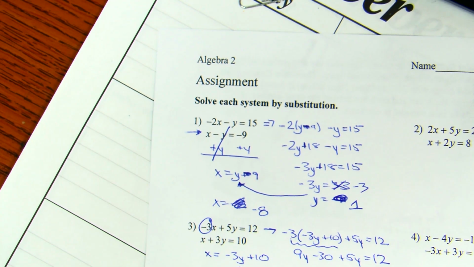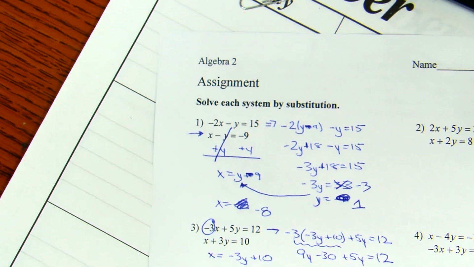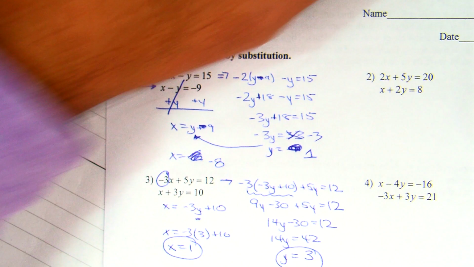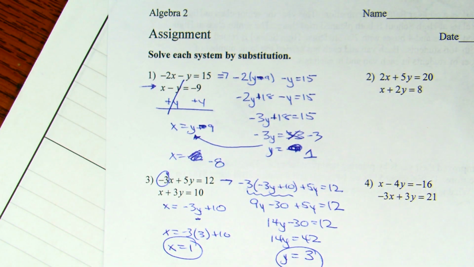What was the x for number 2? 1. For number 2 or number 3? We didn't do 2. I just did 1 and 3. If you want to know solutions... So the x should be 0, the y would be 4, number 2. Right?